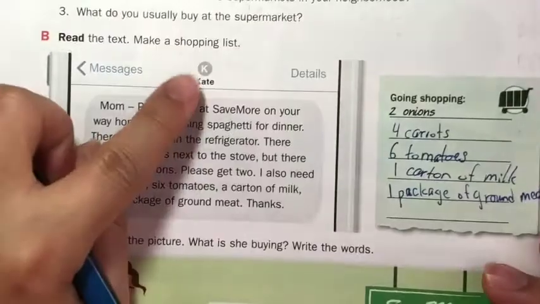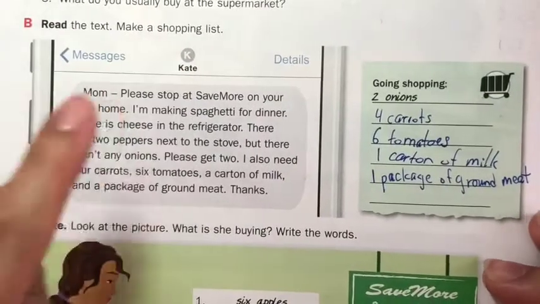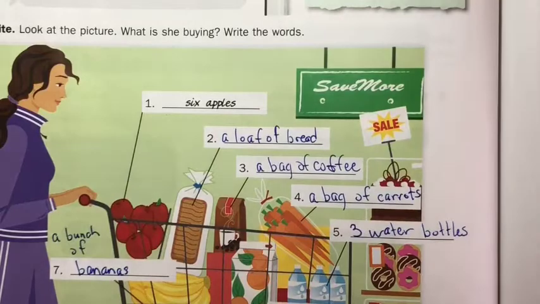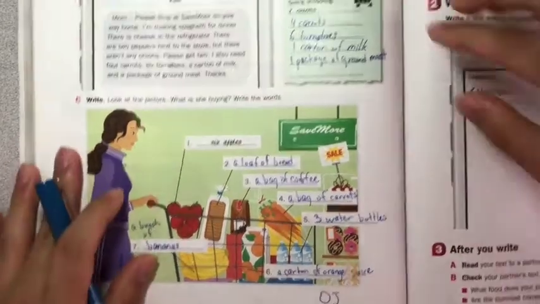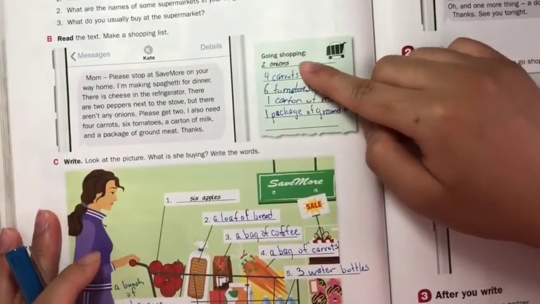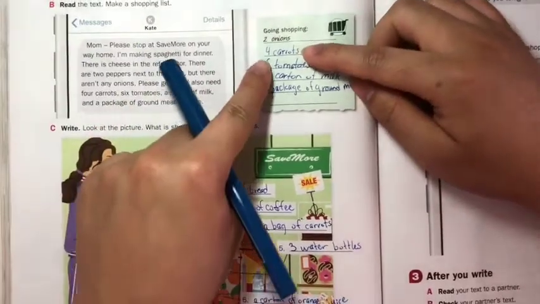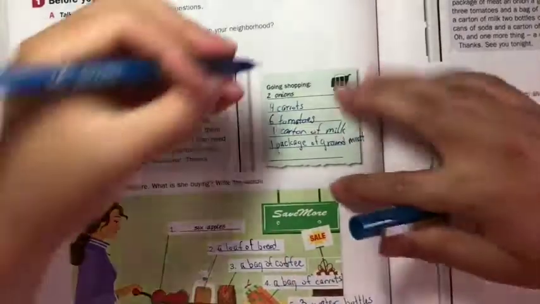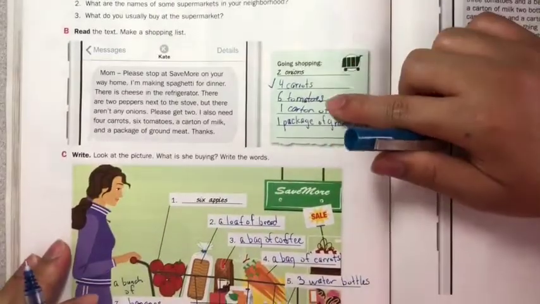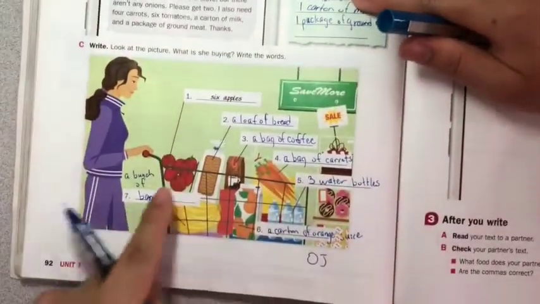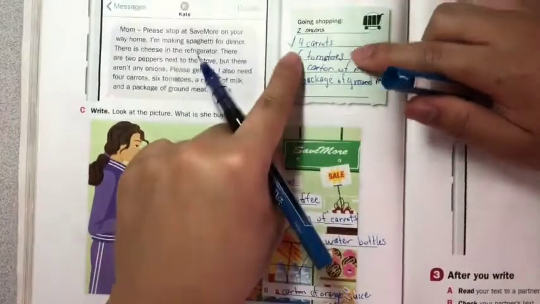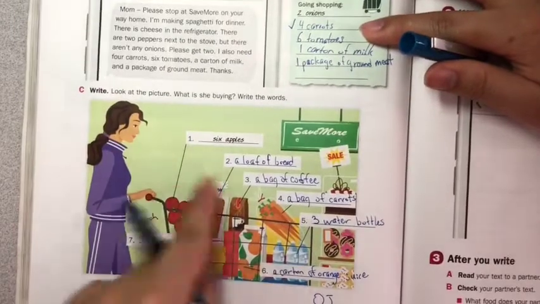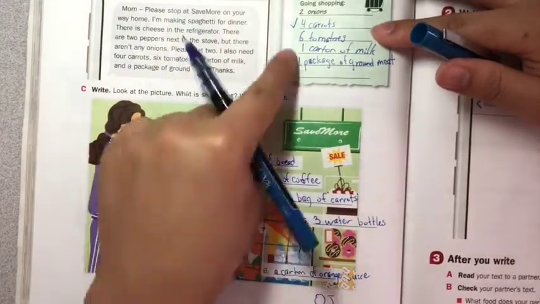But Kate says she needs more food to make spaghetti. So what else does Mom need to buy? Mom needs to buy 2 onions, 4 carrots. Oh, she has carrots in her cart already, so the carrots are good. 6 tomatoes. Does she have tomatoes in her cart? No, she still needs tomatoes, okay? A carton of milk. Does she have any milk in here? There's no milk here. Okay, she needs milk.